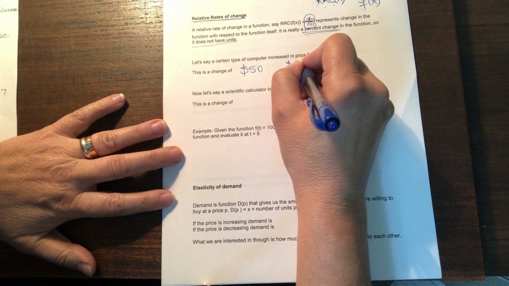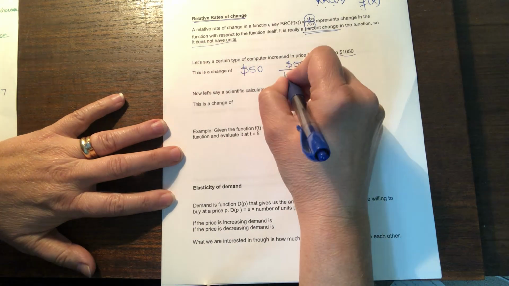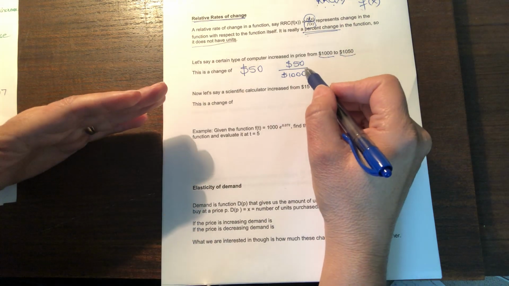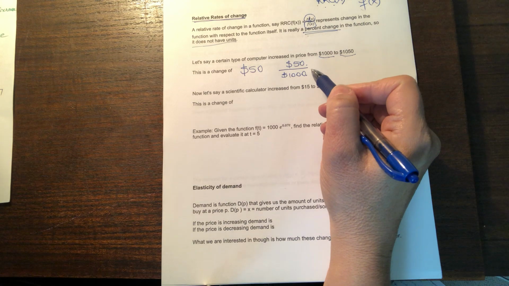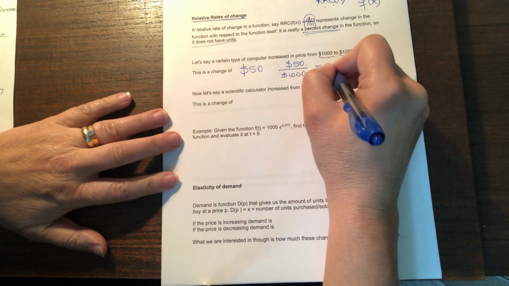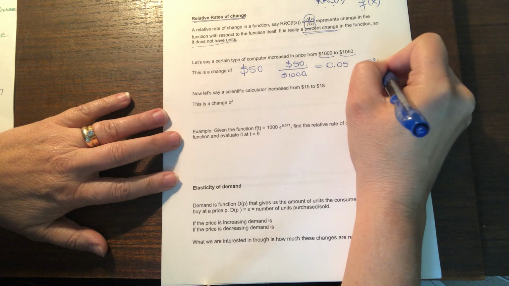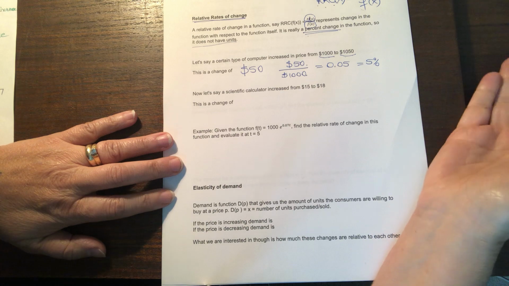It changed by $50 with respect to the $1,000 it was in the first place. So that's really a percent change with respect to the actual value. If you divide these two numbers, you get 0.05, which is 5%. So the price of the computer increased by 5%.